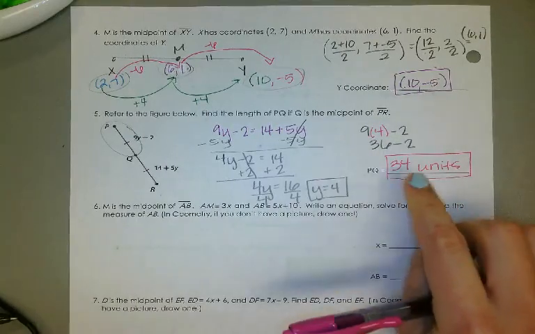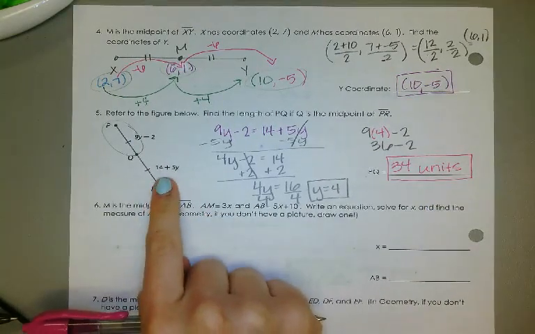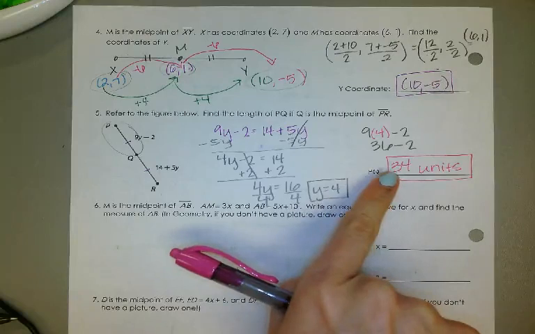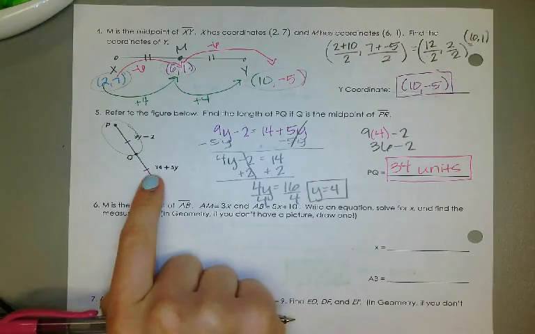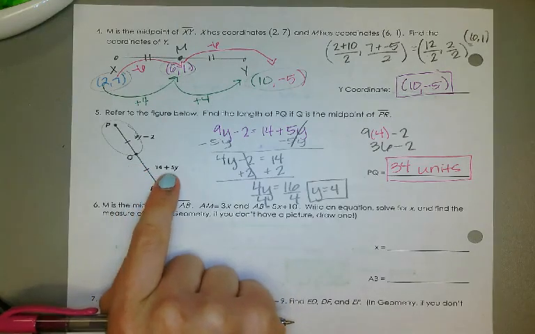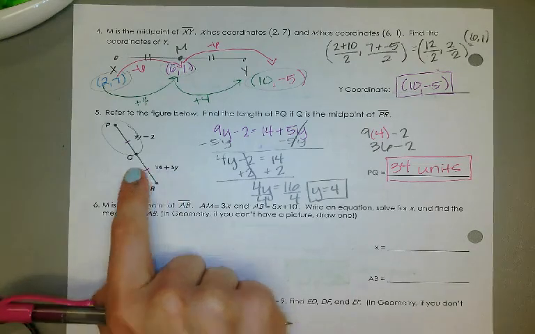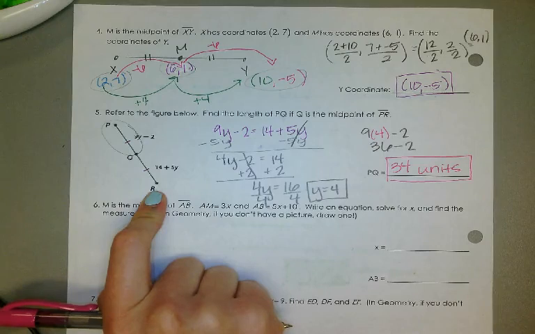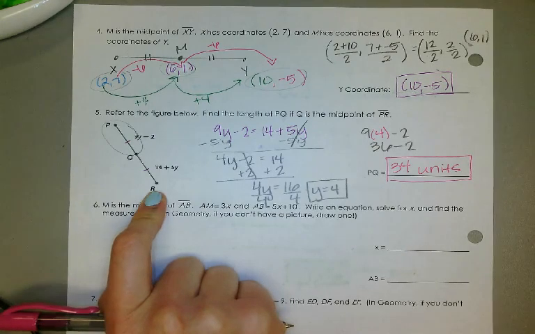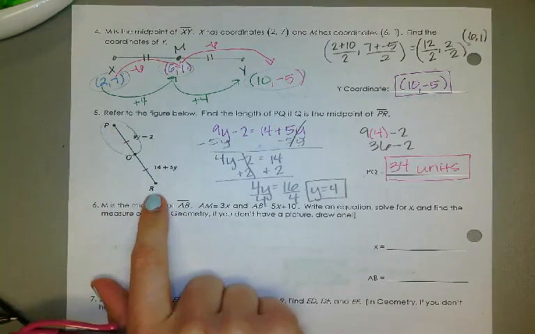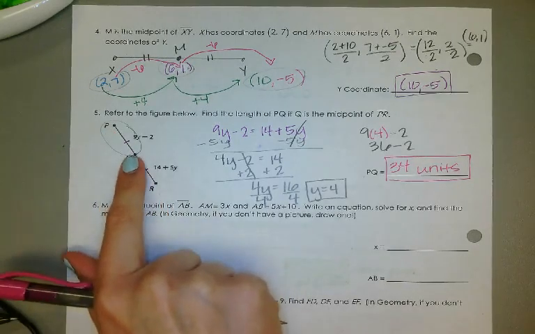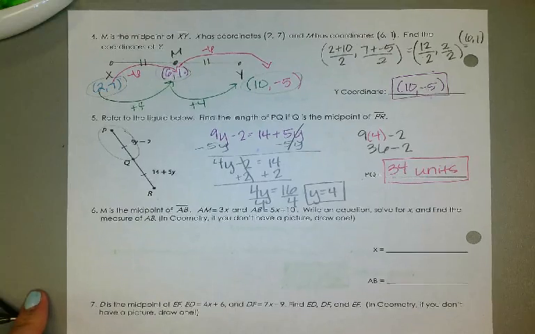And it should be true that if I plug 4 into the other half, I would also get 34 units if Q was right in the middle. And it turns out that's true, because 5 times 4 is 20, add 14 on, I would also get 34 units for the other half. And then I could even say that the whole length, PR, would have to be 68 units if I added the 34 and the 34 together.